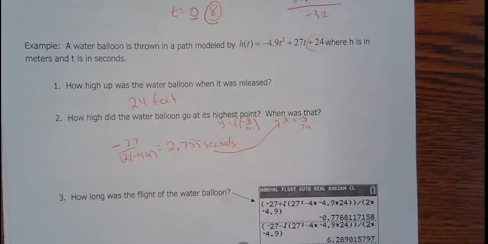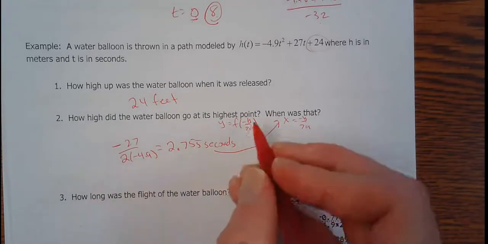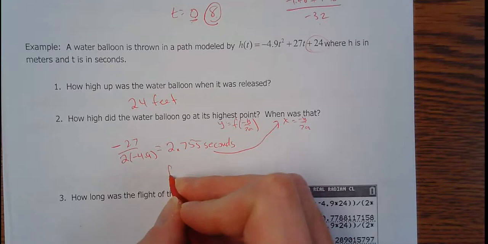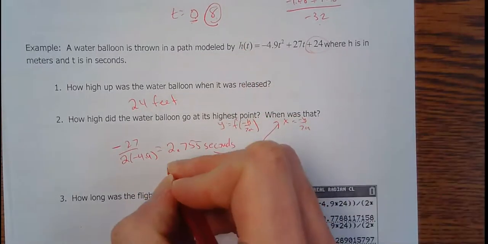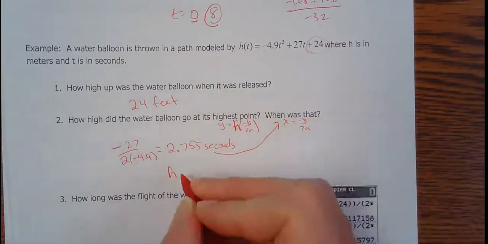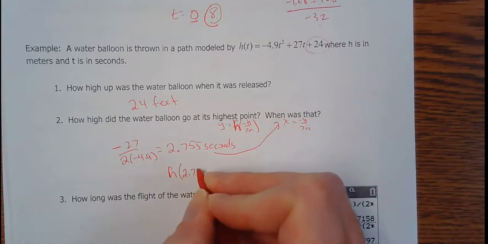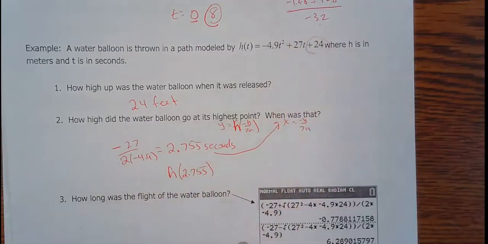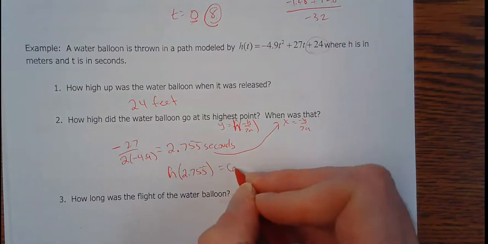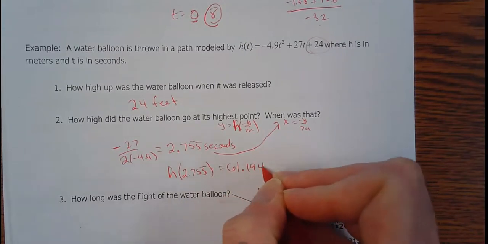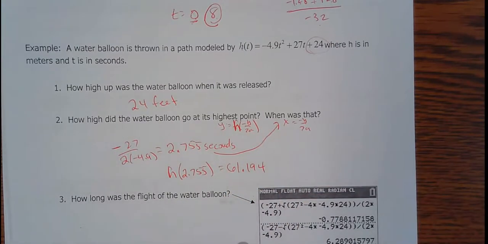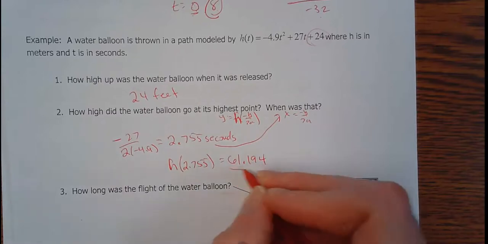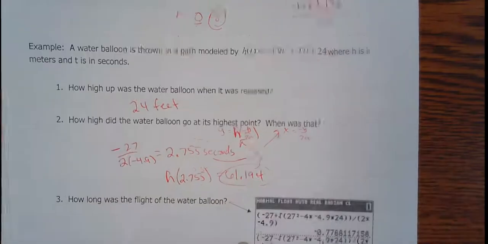And then how high was it when that happened? Well, I'm going to plug that in. So it'd be h of, not f of, I should say h of 2.755. I would just use a calculator and plug it in. This comes out to be about 61.194. You could say 61.2. All depends on how Math Excel asks you to round it. So that's fine. And so that is the highest point.